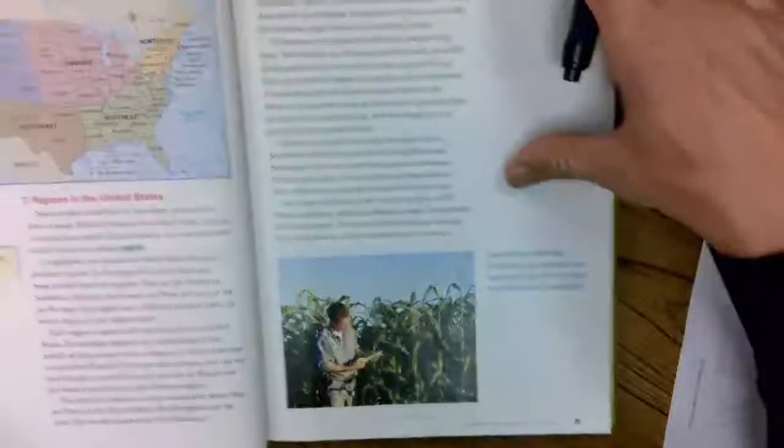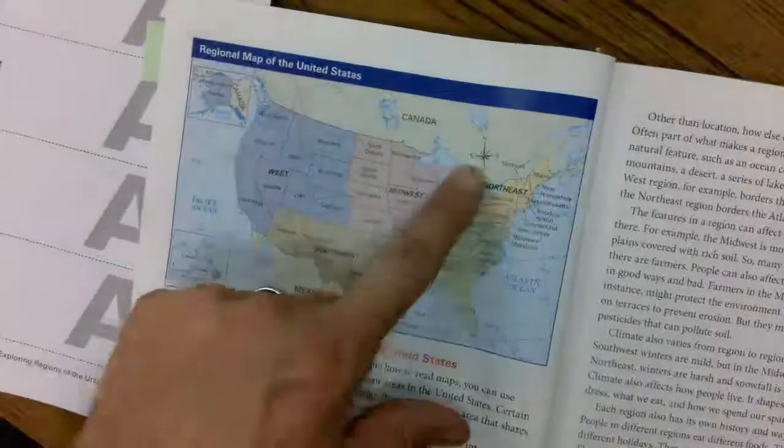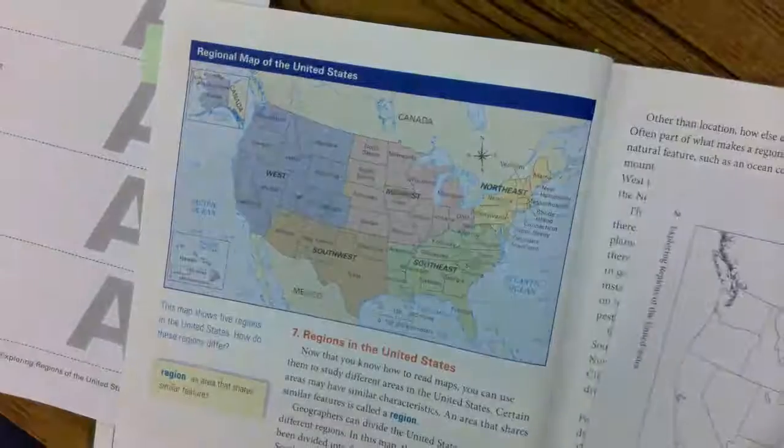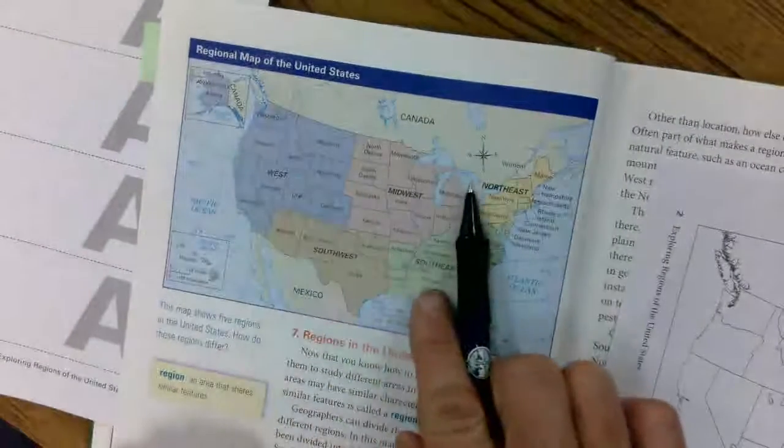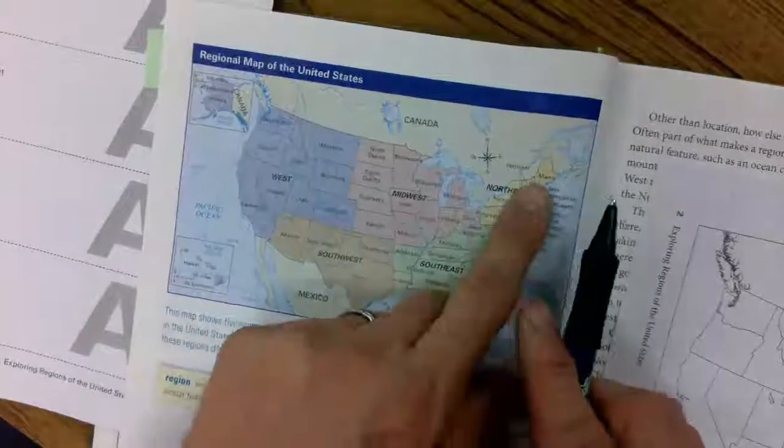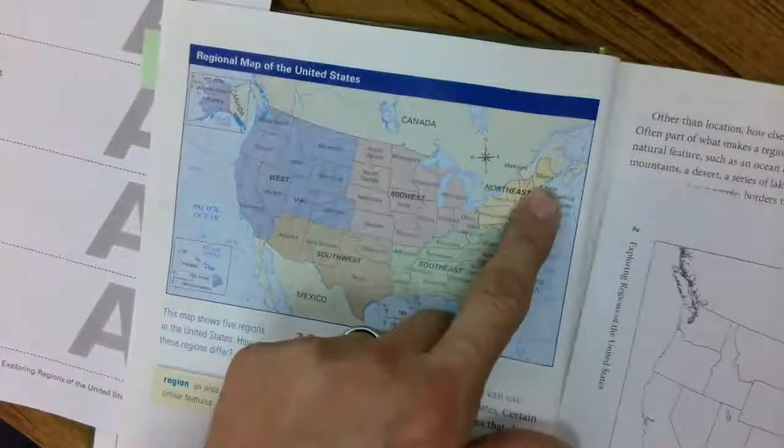Well, we're going to write it on this map, but we're going to use a map from our book. We want to find the map that has all the names of the states on it. And here they are on page 24 will help us. Okay? 24. Now, this is the same exact map, just with no names. So look, the farthest east, the farthest east, the farthest east. I'd say this one's the farthest east, and that's the state of Maine.